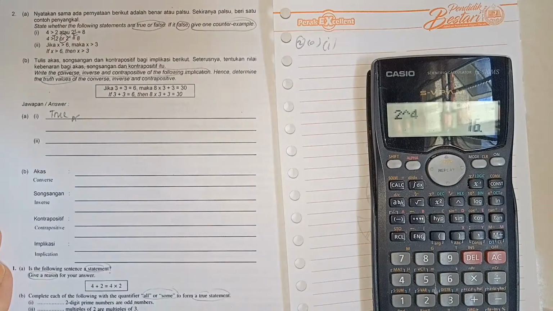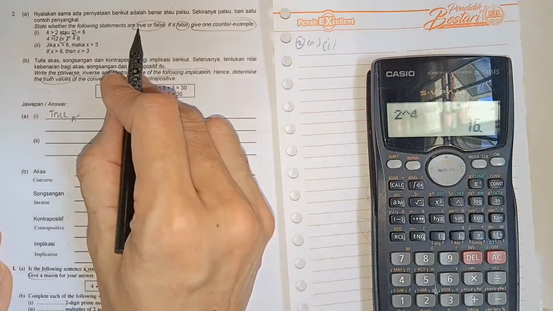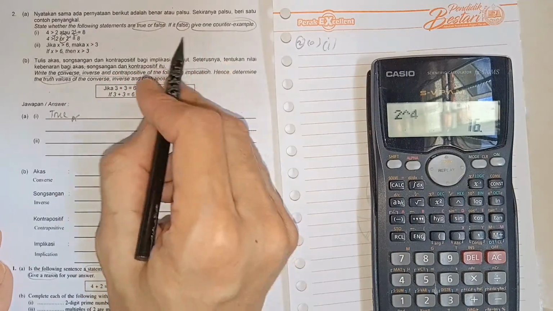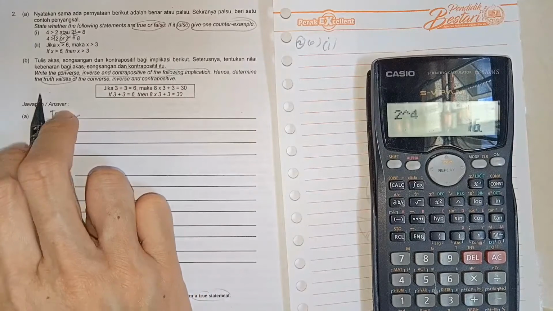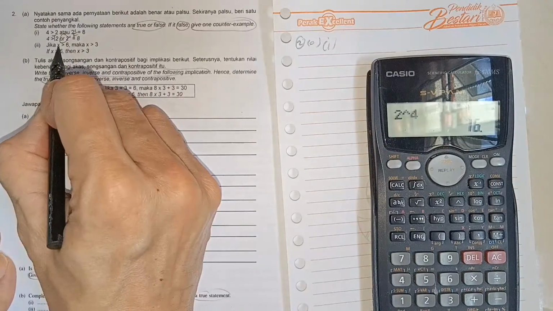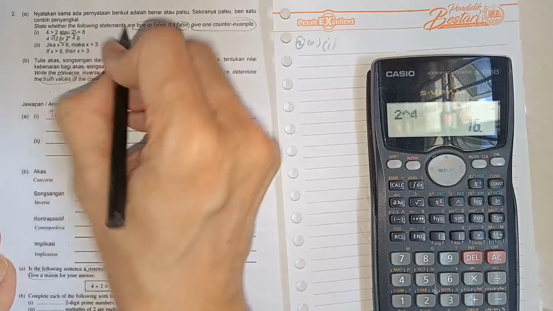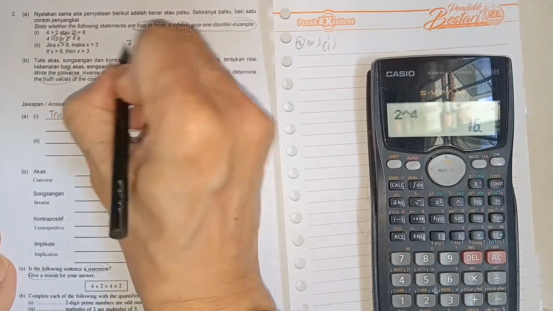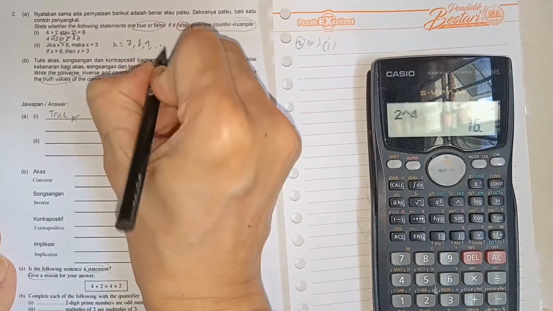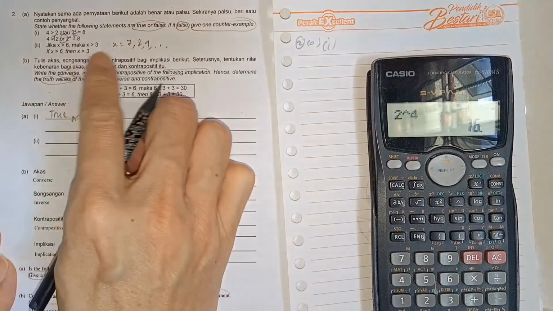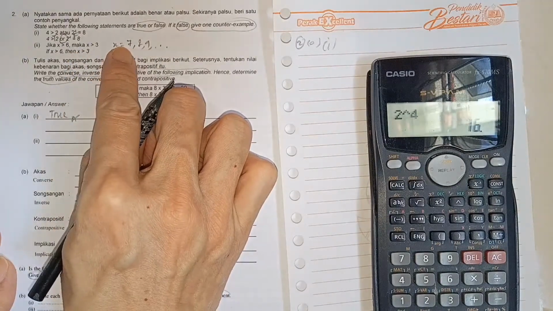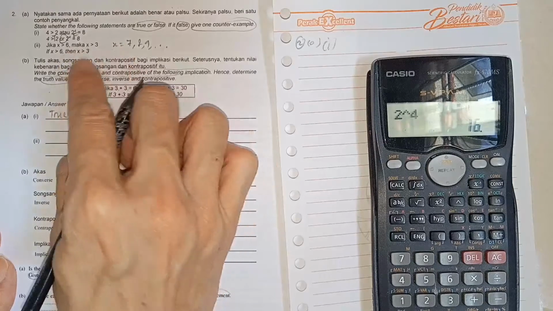Okay. Then the second one: if x greater than 6, then x greater than 3. Because just now, if false only can find counter, so there are none, so no need to find the counter example. So x greater than 6 will be 7, 8, 9, and so on. x greater than 6 means 7.